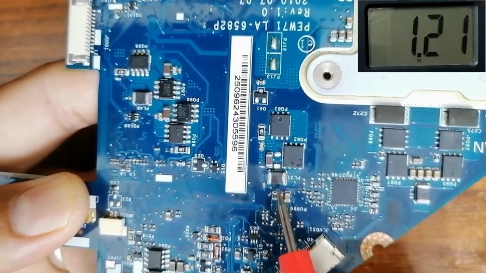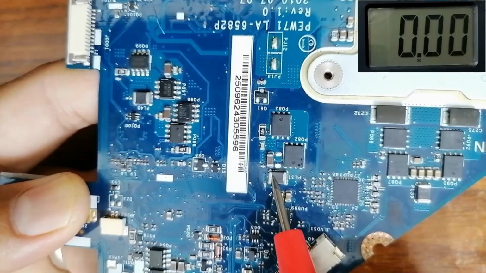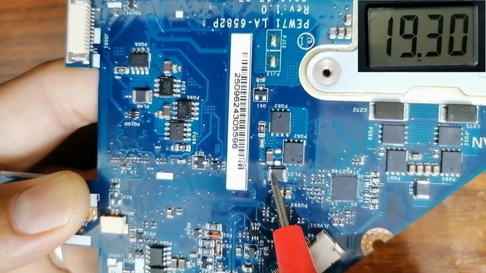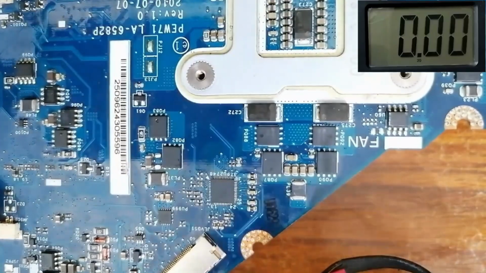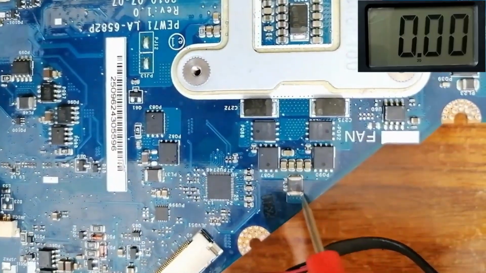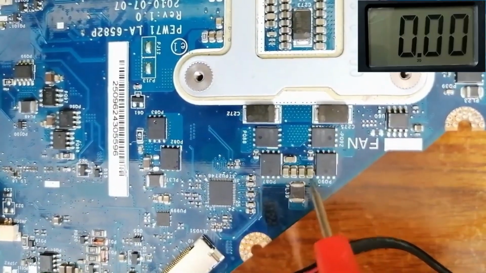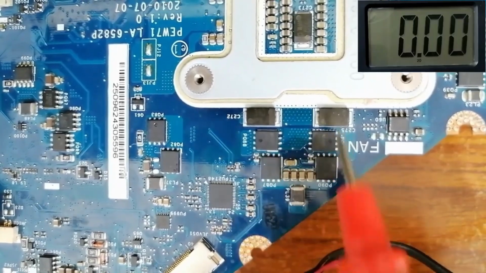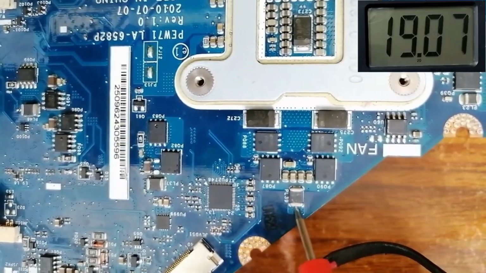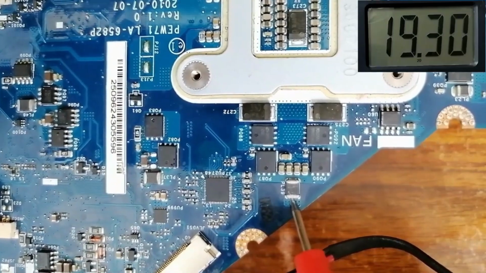Please remember that this inductor always refers to the input of any circuit. Let's move on to the next inductor, this one. Here, this is the CPU circuit. Those are MOSFETs. Those are capacitors. So let's check. We have to find 19 volts, as you can see.